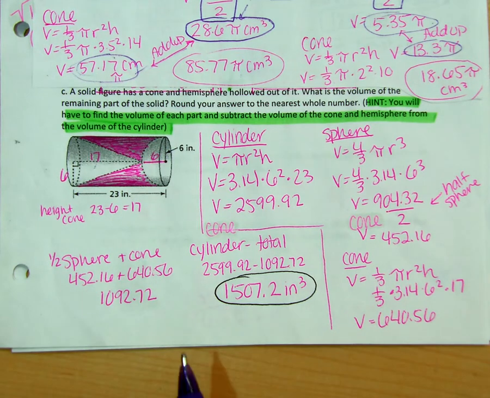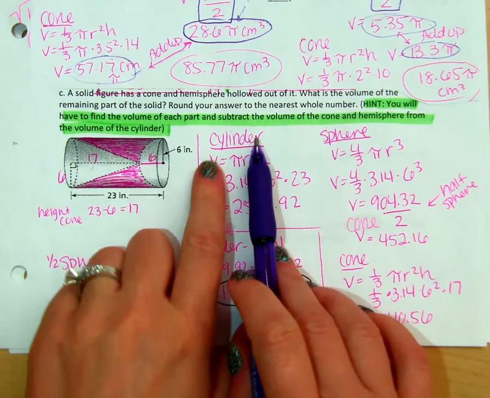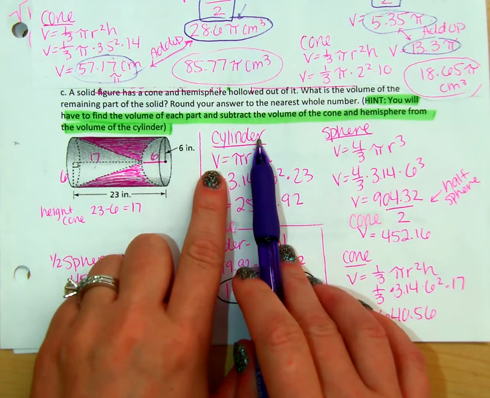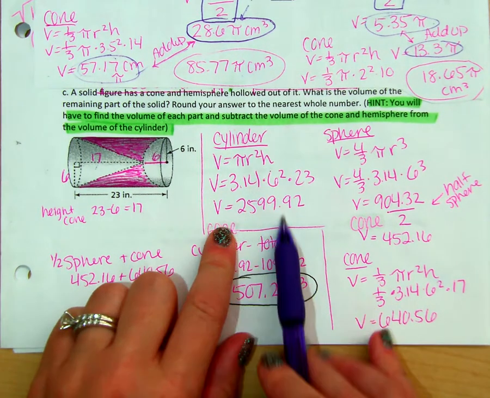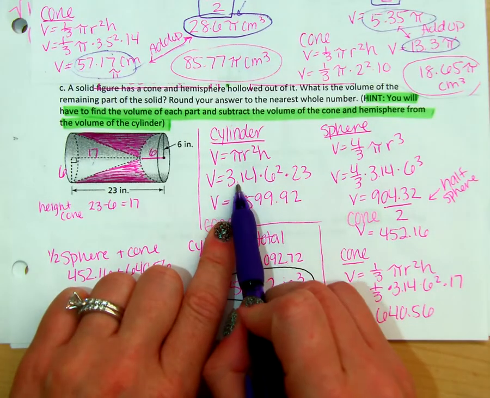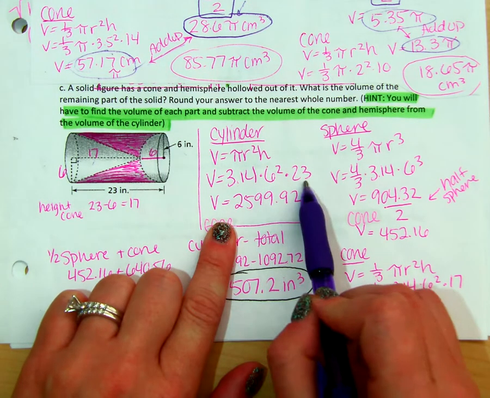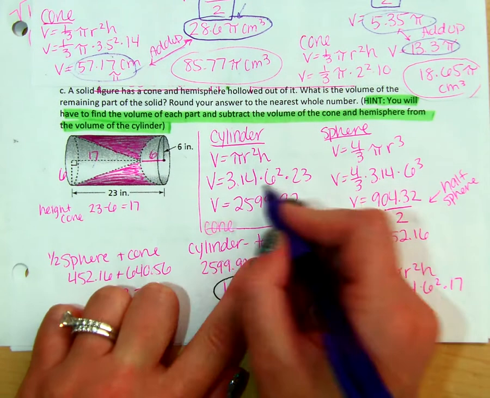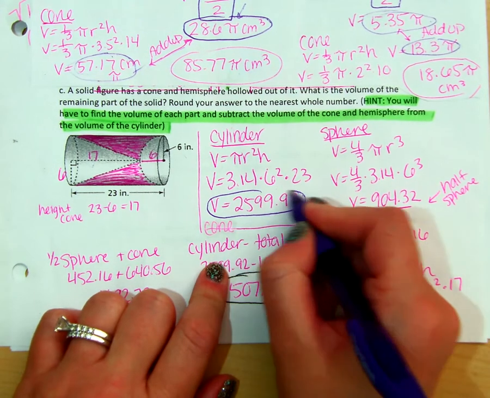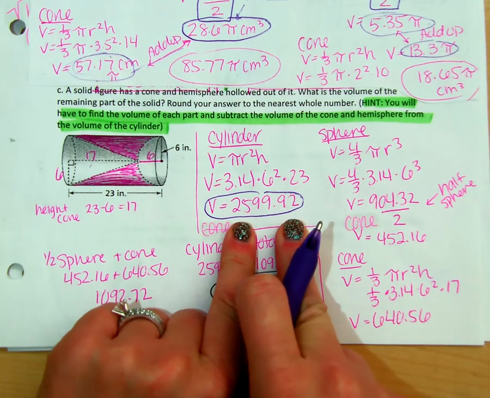First thing you need to do, find the volume of the cylinder. The volume of the cylinder, you're going to plug in 3.14. Our radius is 6. Our height is 23. That's our entire volume for the cylinder.